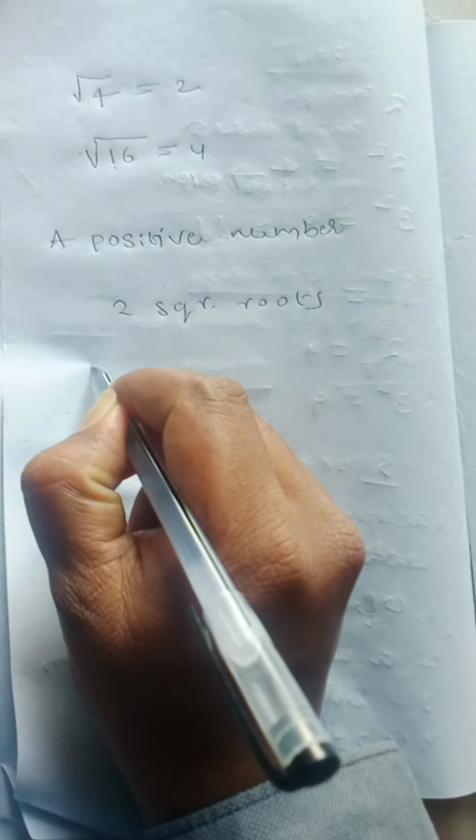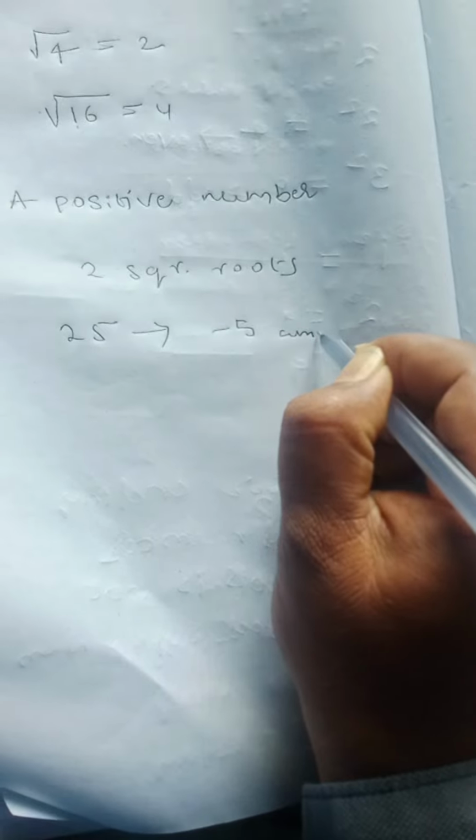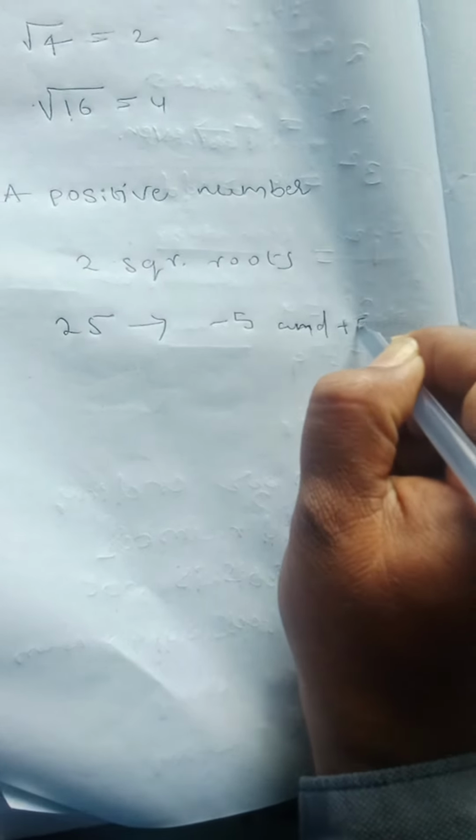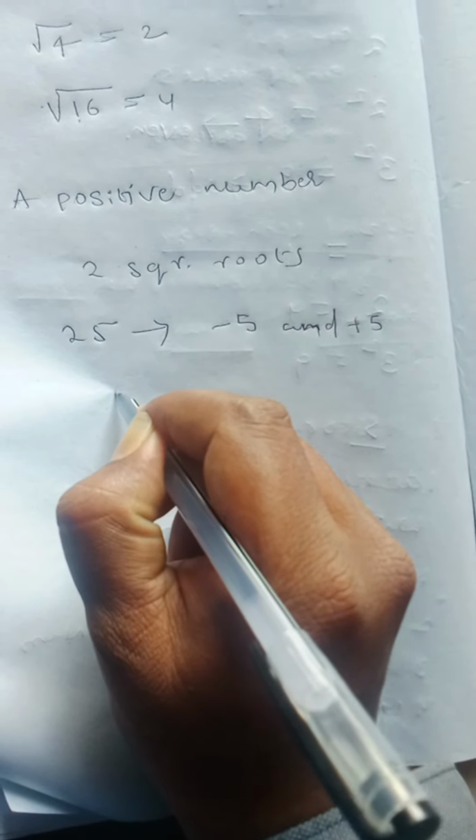Take the example 25. Square roots are minus 5 and plus 5. The absolute values of minus 5 and plus 5 are equal. The absolute value of minus 5 is 5, and the absolute value of 5 is 5.